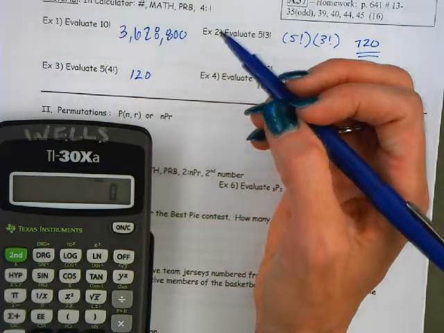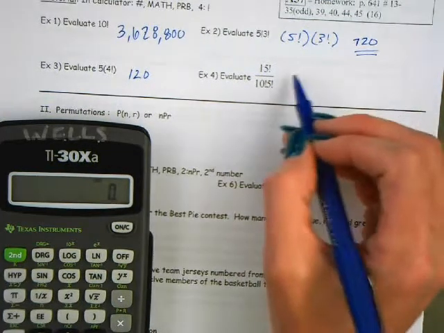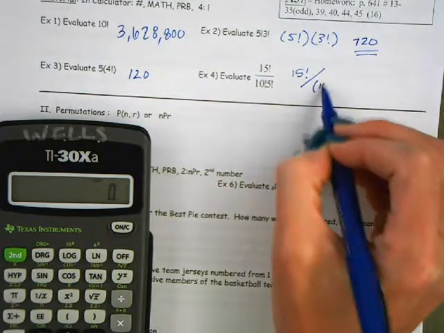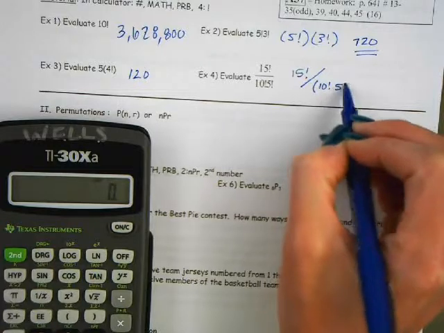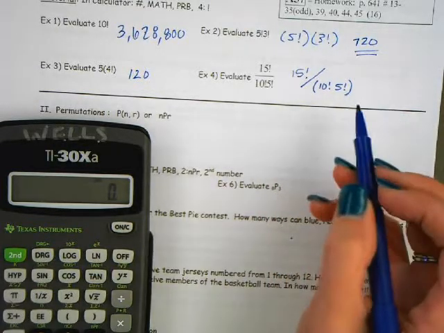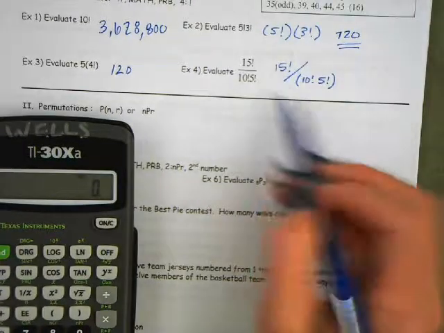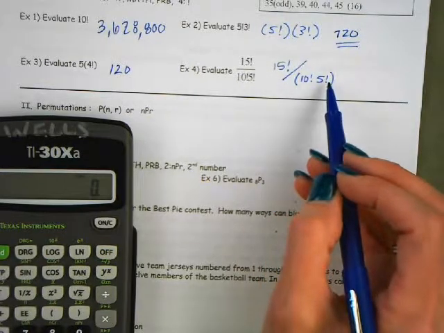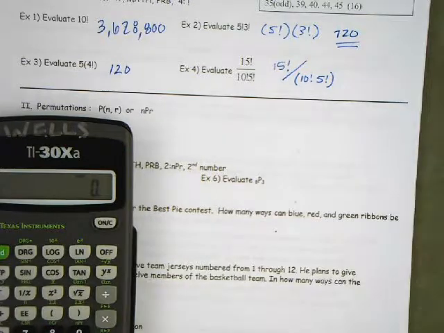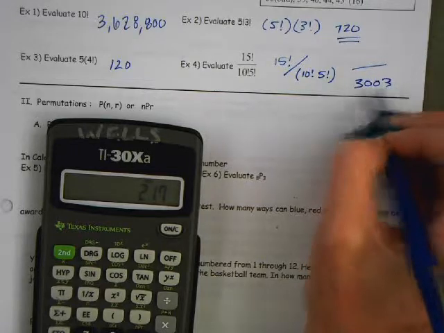Okay? And then when you do the division here, if you put this into your calculator, you want to make sure that you do the 10 factorial and the 5 factorial first, and then divide 15 factorial by that. Otherwise, some calculators will do the 15 factorial divided by 10 factorial and then take that answer and multiply by 5 factorial. So you want to make sure that you do that correctly. Because it's division, when you calculate this, you should get 3,003 as your answer.